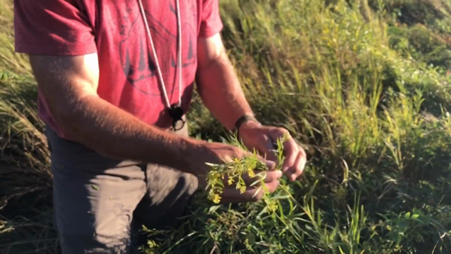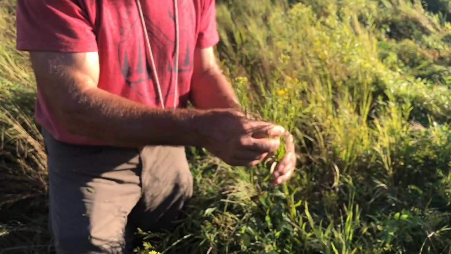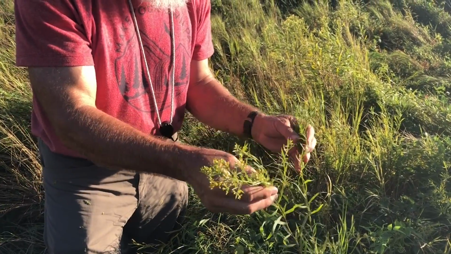This is Solidago, excuse me, it is Euthamia graminifolia.